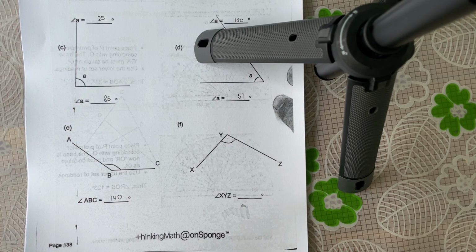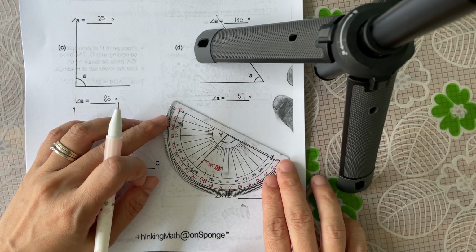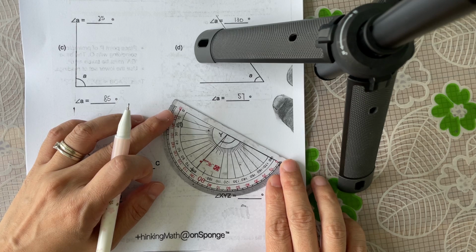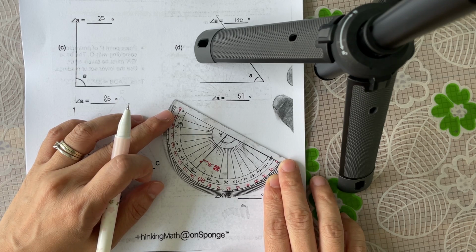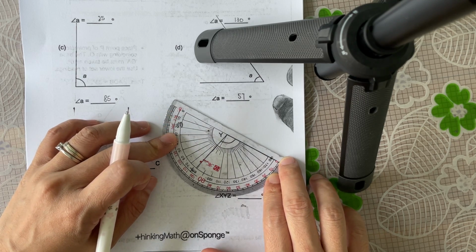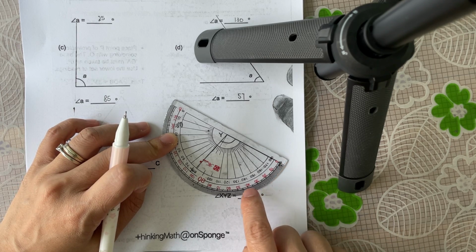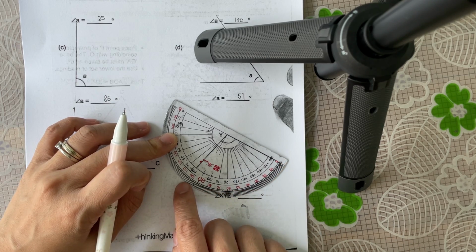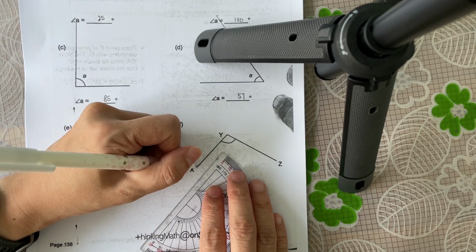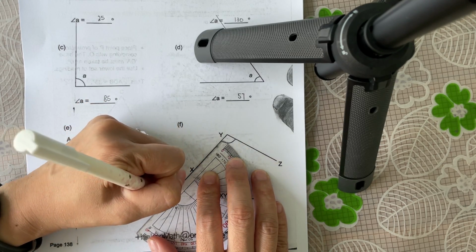Lastly, angle XYZ. We could turn the paper around, or if you are able to read from another position like this, we could read from the outer scale. This is about, can't quite read it. Let me do an extension of the line.